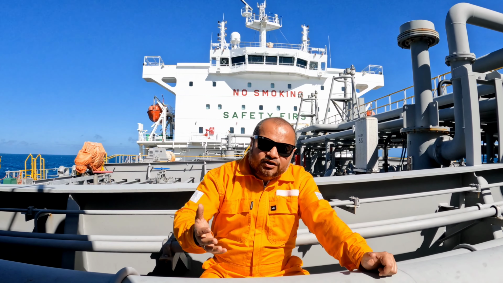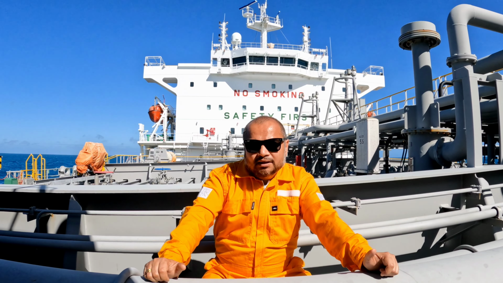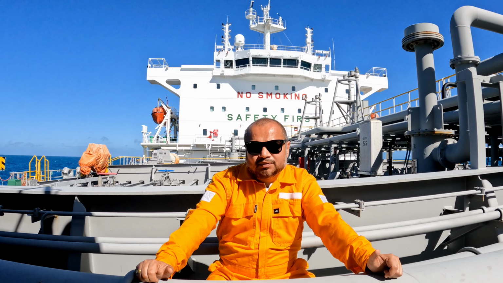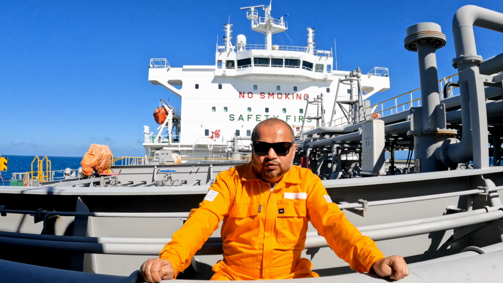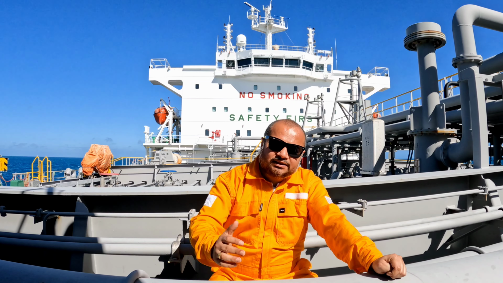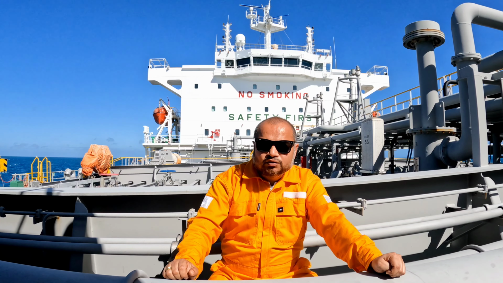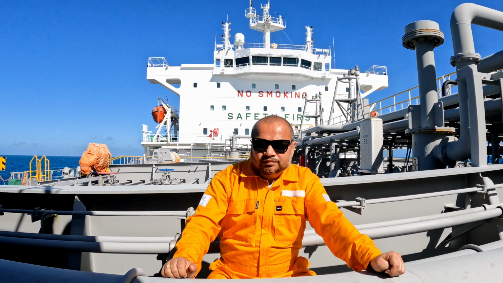So today we will see where we store these samples, and we are also going to include bunker samples because the ships are doing bunkering. So what do we do with these bunker samples and these cargo samples? How do we store them? How do we dispose of them? So we are going to see that today.